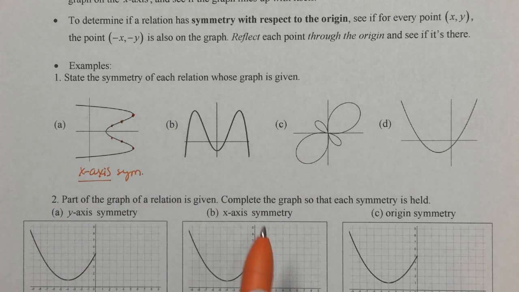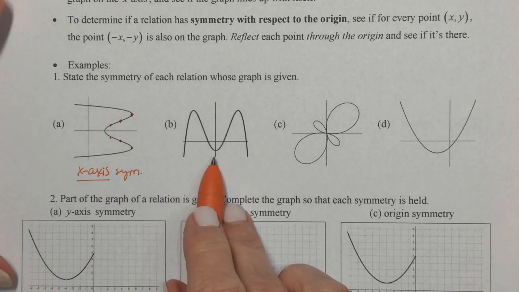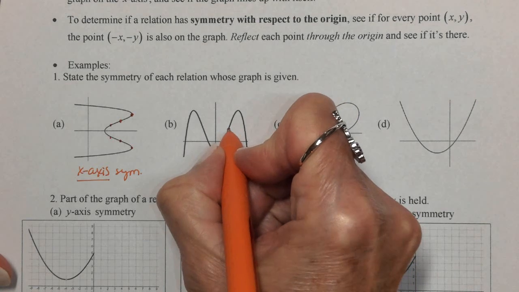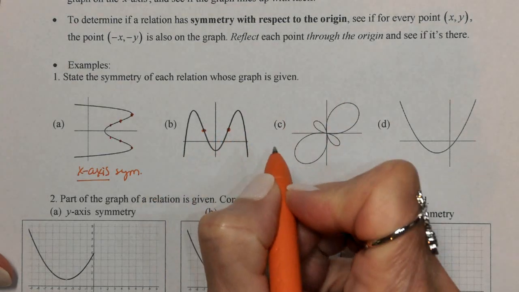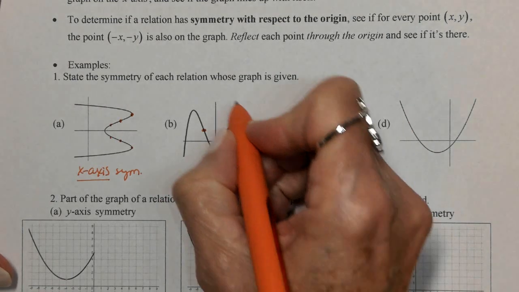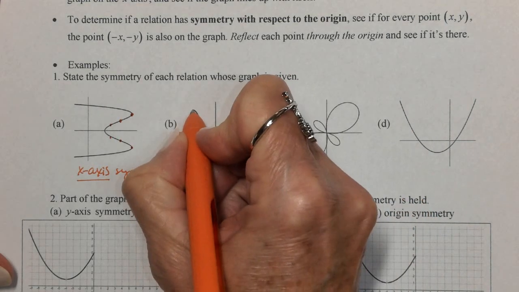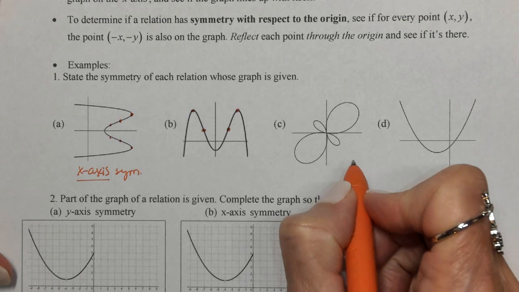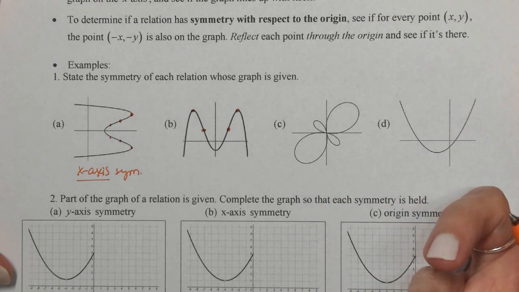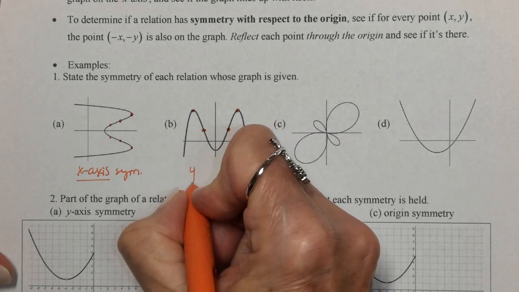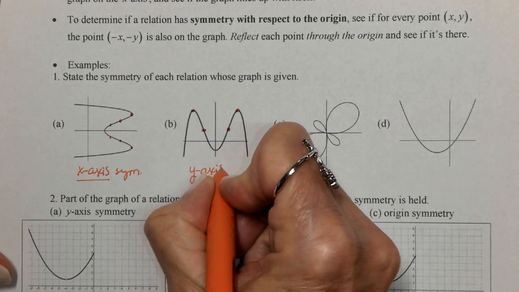Okay? For B, this one has y-axis symmetry because every point is reflected over the y-axis onto itself. It does not have x-axis symmetry. It does not have origin symmetry. So this one only has y-axis symmetry.